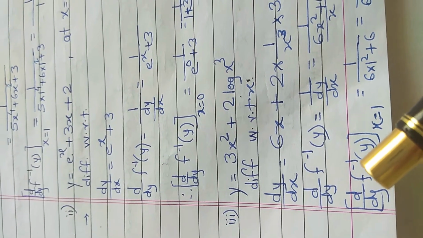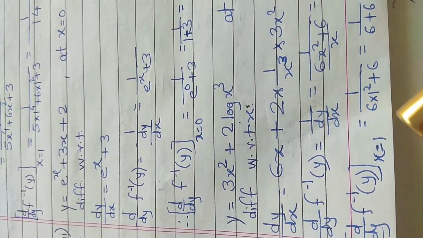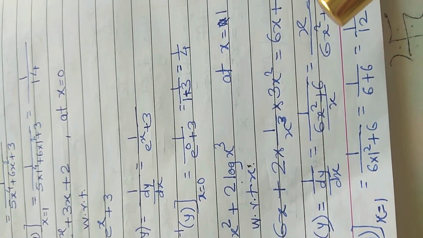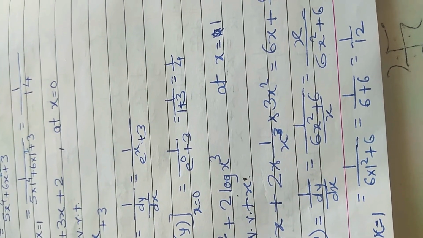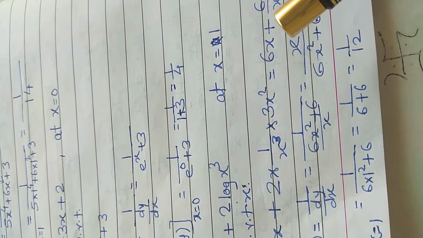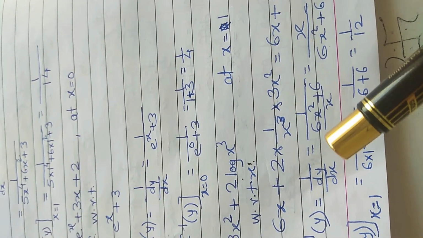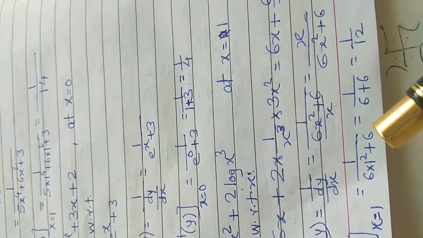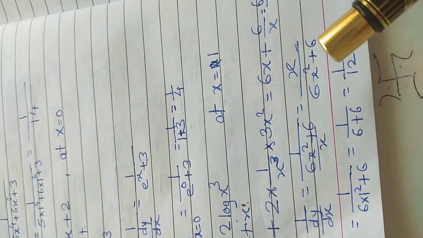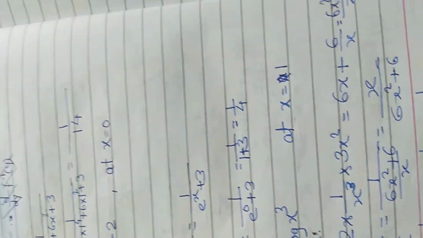Now derivative of that inverse function at x equal to 1 is, in place of x now we have to put 1 here. Here also we will put 1. So it will become 1 upon 6 into 1 square plus 6. 1 in the numerator as it is, 6 plus 6 in the denominator will give you 12. Therefore answer is 1 upon 12.